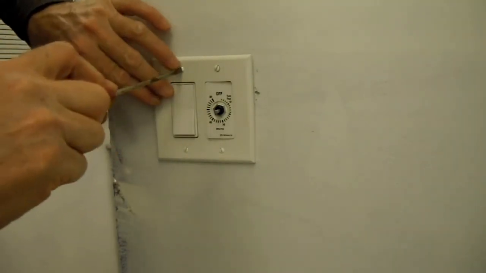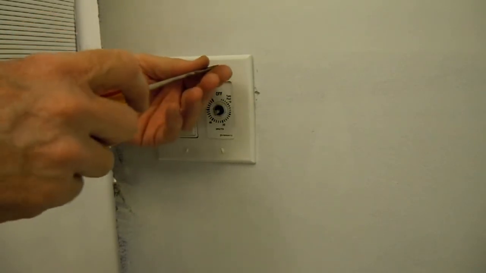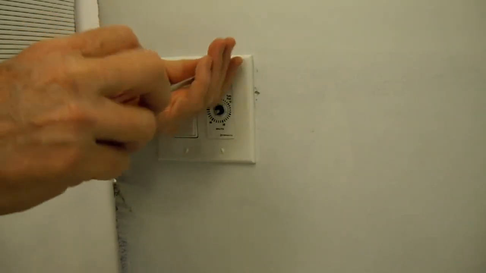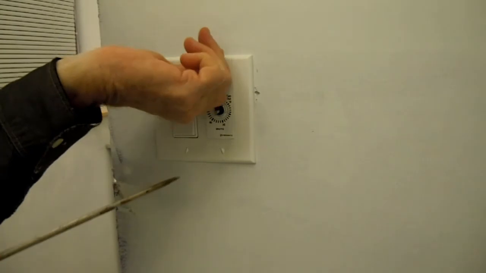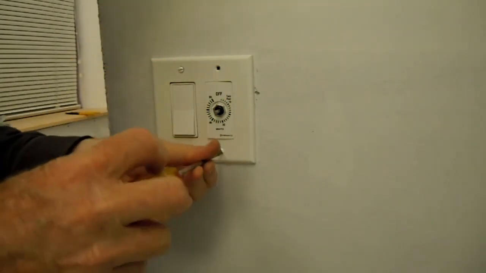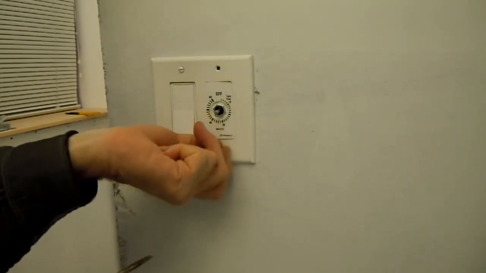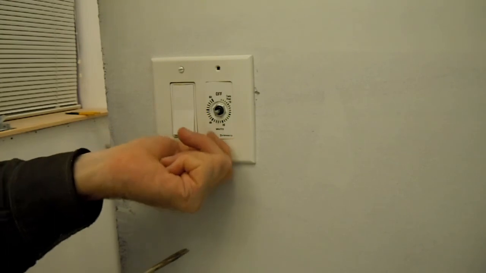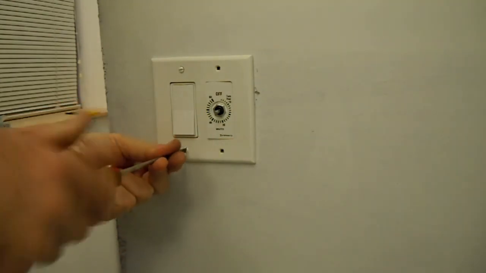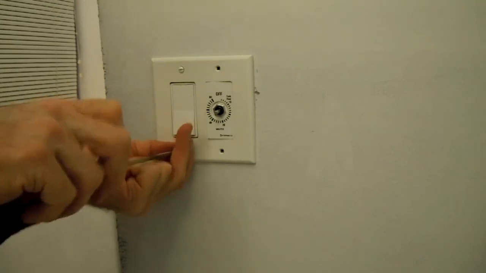I'm having trouble getting purchase on the screws there. I may have to take that off. But I'm not in any hurry here. But the idea is we're just getting the plate off there now, or getting the plate back in position. This is part of the process of getting it all to look pretty at the end.